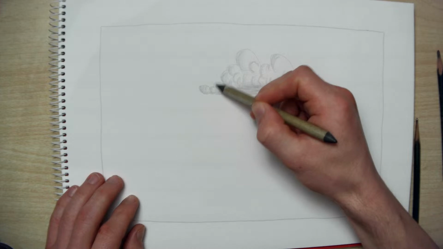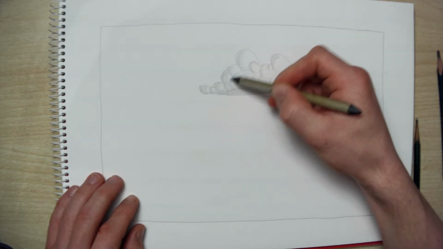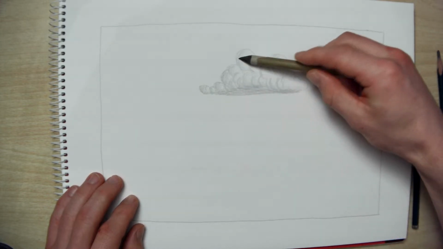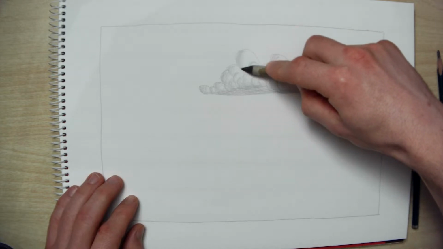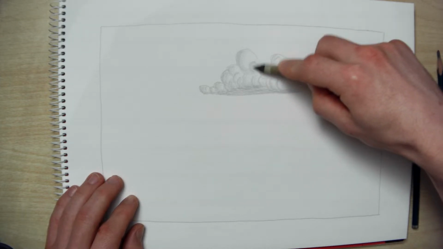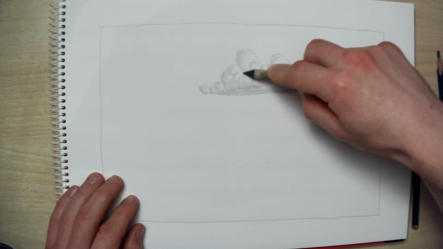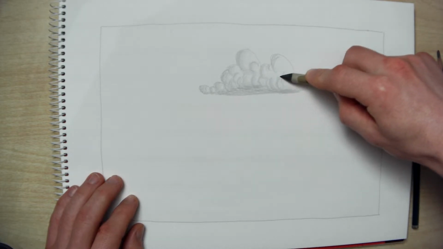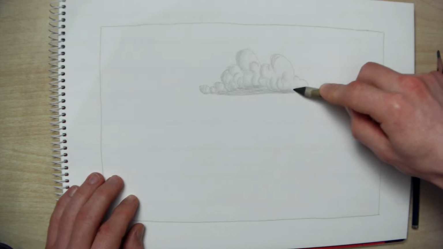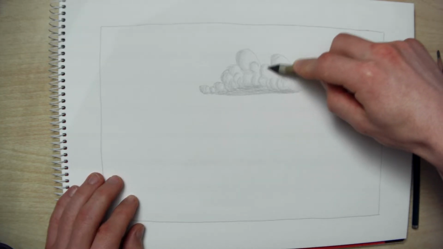And then take the graphite from those shadow areas and pull it into the light area a little bit. Makes for very nice and soft clouds. Right here. And up there. Okay.